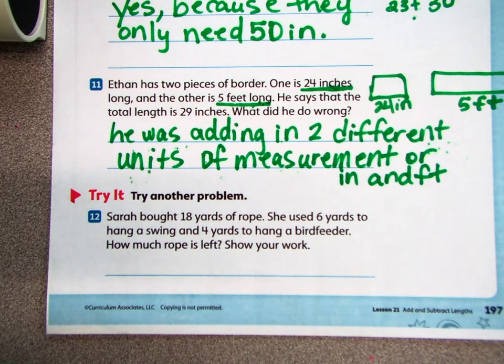Sarah brought 18 yards of rope. She uses 6 yards to hang a swing and 4 yards to hang a bird feeder. How much rope is left? Show your work. Let's read this again. Sarah brought 18 yards of rope. She uses 6 yards to hang a swing and 4 yards to hang a bird feeder. How much rope is left? Show your work. So we're going to read it again, and as we read it, I'm going to talk about it and show you how you can solve it, okay?